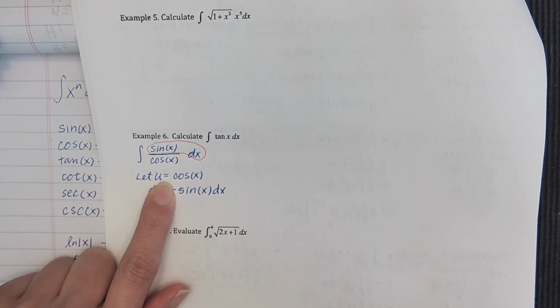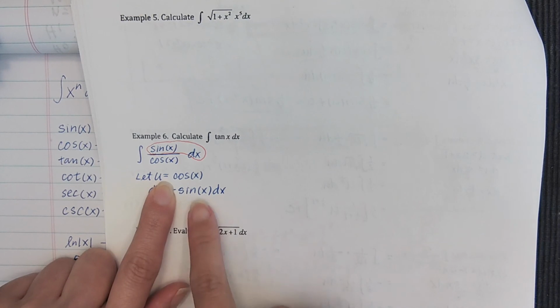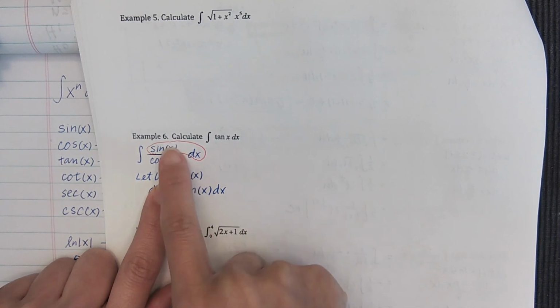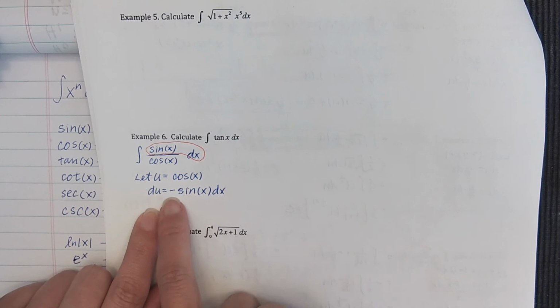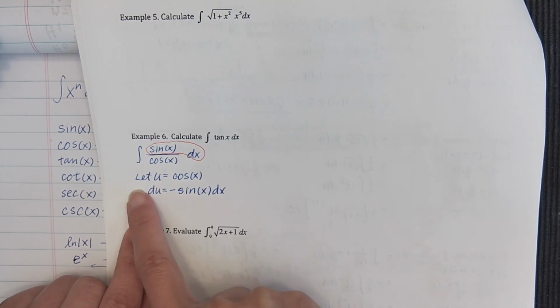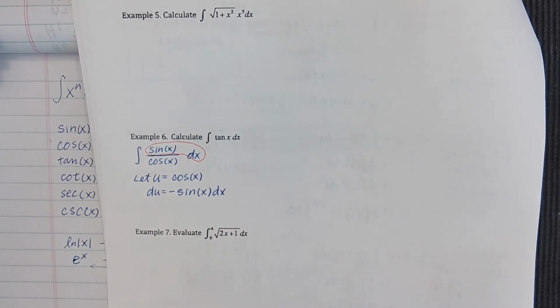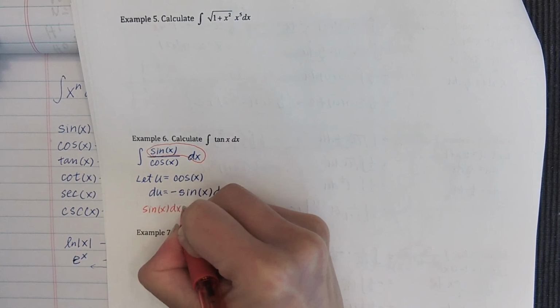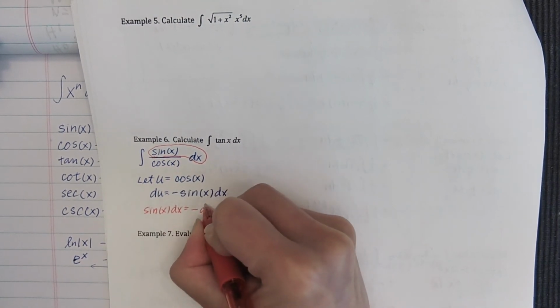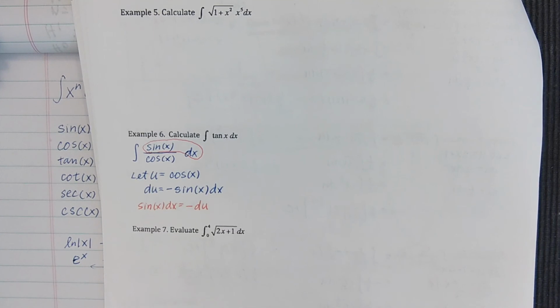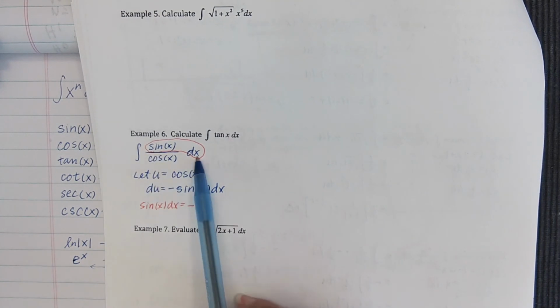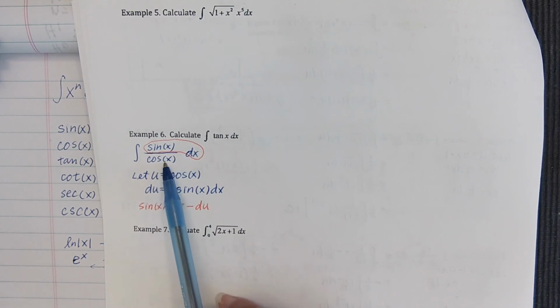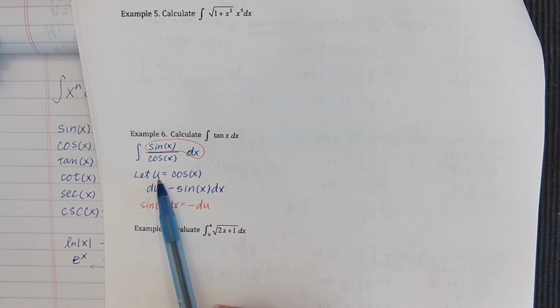That's the u sub works. Otherwise, u sub never works. This is exactly what I'm looking for, sine x dx, right here. I just don't need a negative sign. So I can move that, which means my sine x dx is negative du. Did you see that? The cosine is exactly a u.